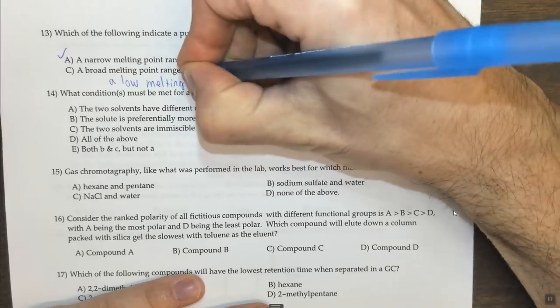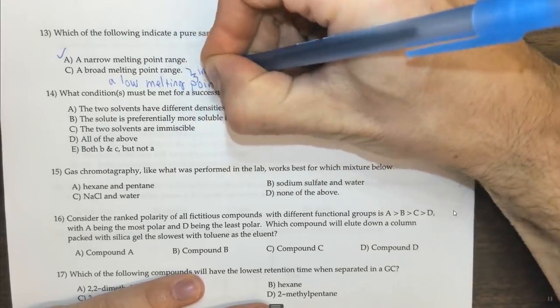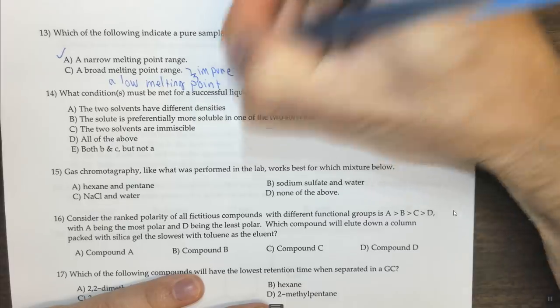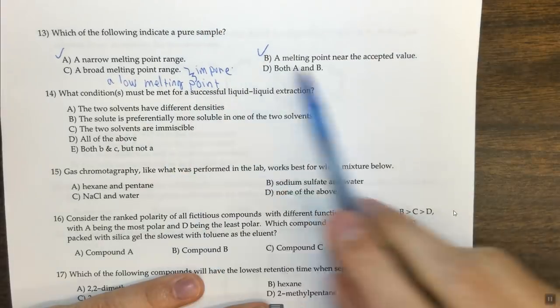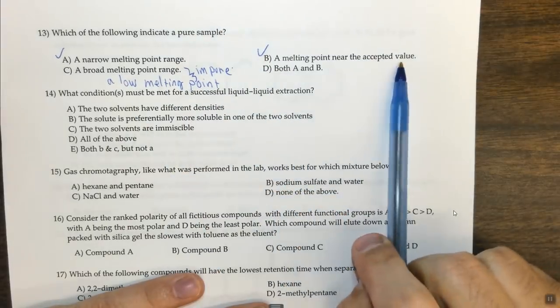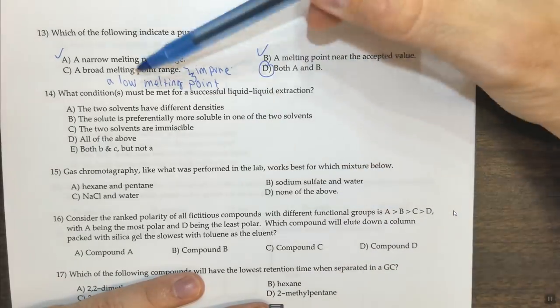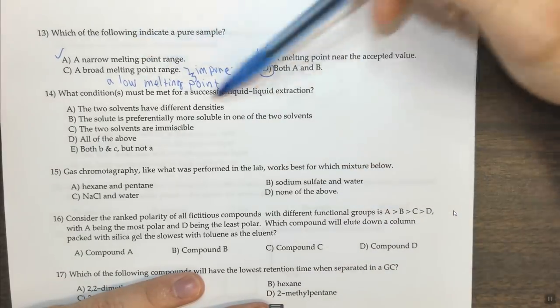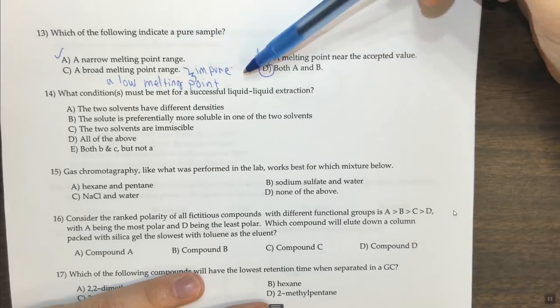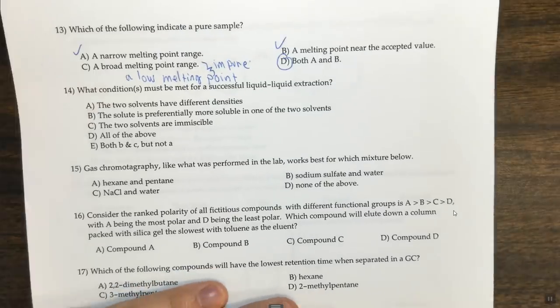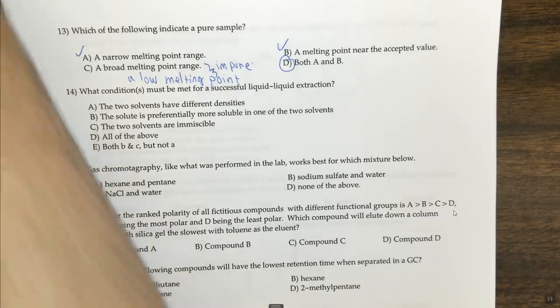These two things indicate an impure sample. So pure is a narrow melting point range and a melting point near the accepted value, which makes the answer to this question A and B. And impure is a broad melting point range and a lower than expected melting point. So that's just something you should basically memorize.